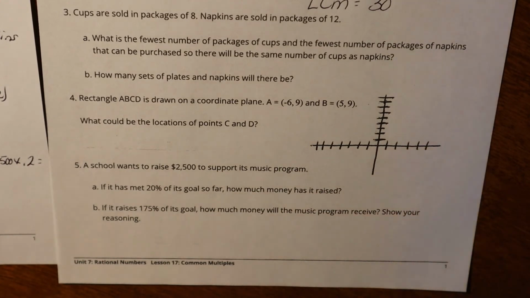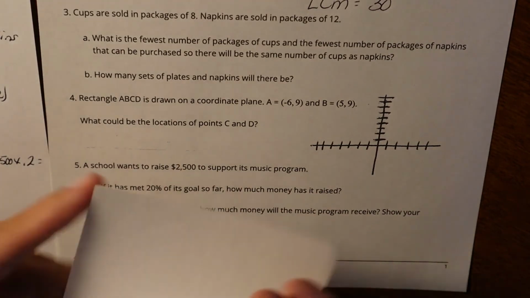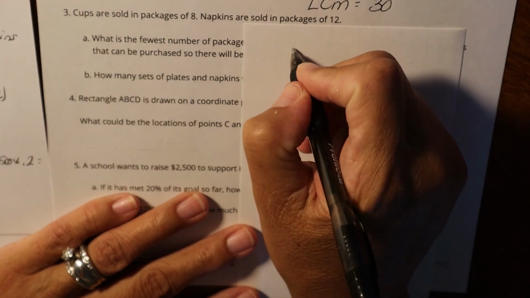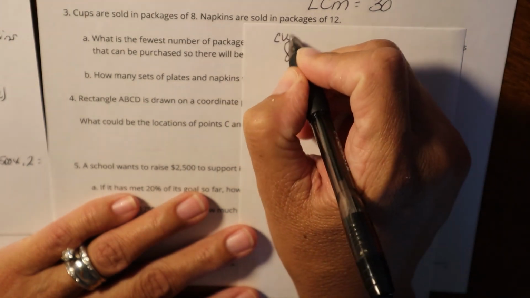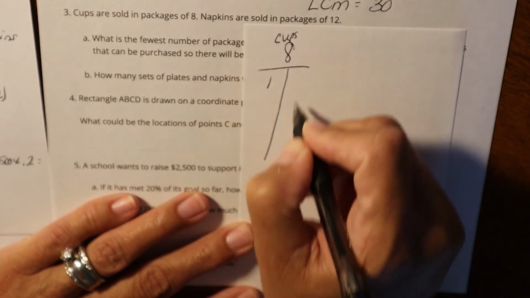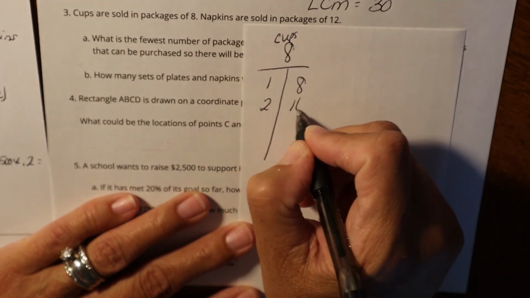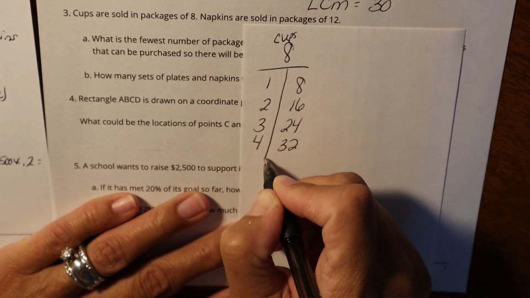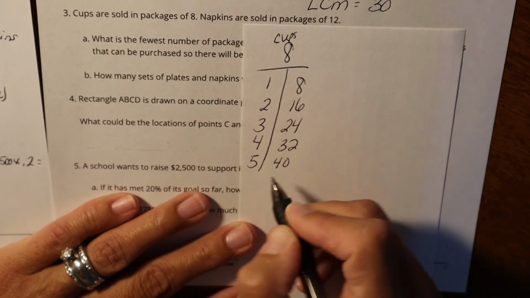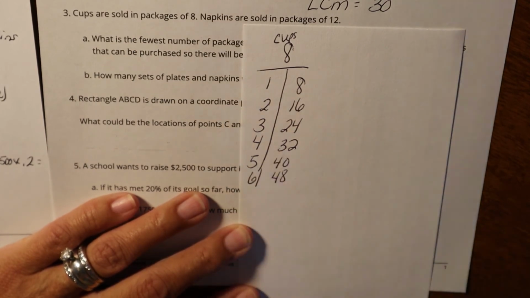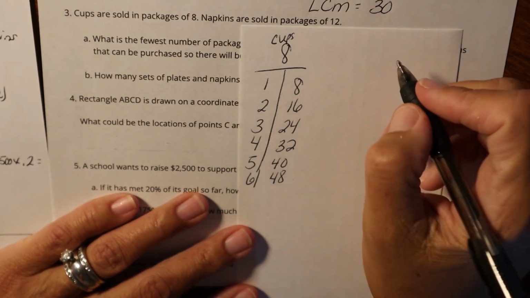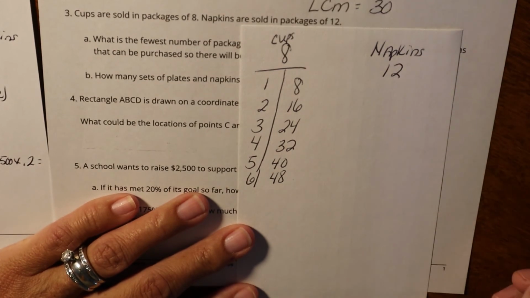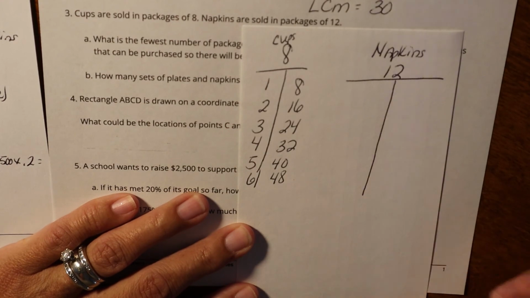So I'm going to go ahead and put my answer on a piece of paper so I have a little bit more room, because the first thing I have to do is make a chart for the 8 cups. So I'm going to put this, cups. So we have 1 and 8, 2 and 16, 3 and 24, 4 and 32, 5 and 40, and 1 more to get to 6, 48. And then I have napkins. They're sold in sets of 12. And we can stop at 6.